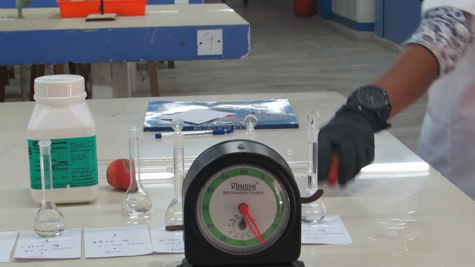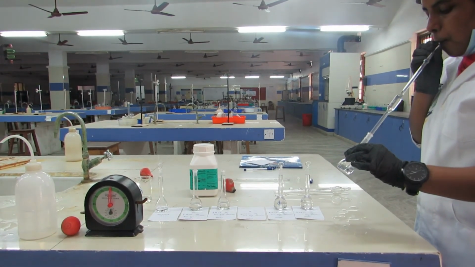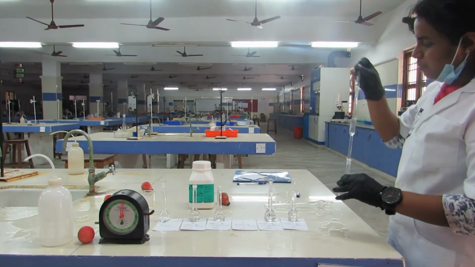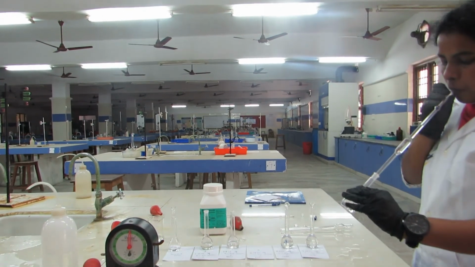Now for 0.75% polyvinyl alcohol, we have to take 10 ml with the 10 ml pipette, and we have to transfer the 0.75% PVA into the viscometer.